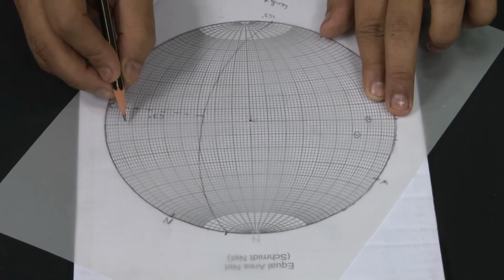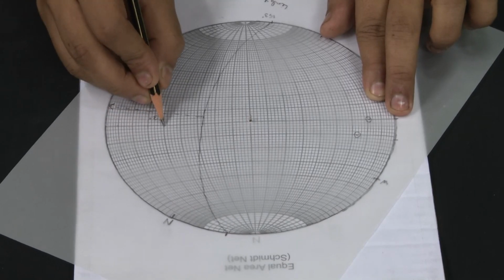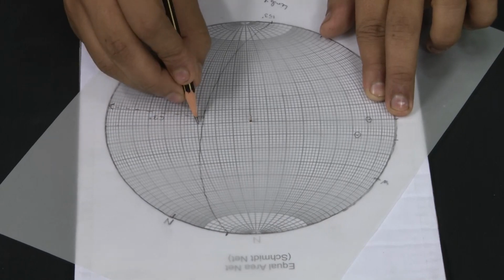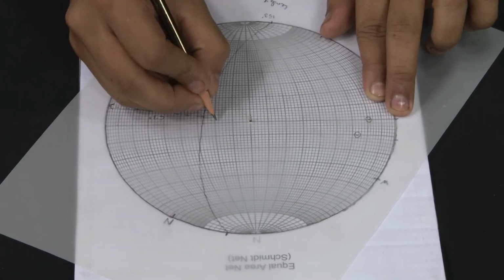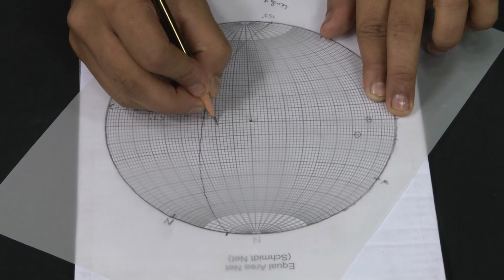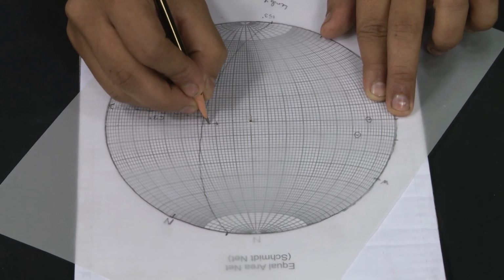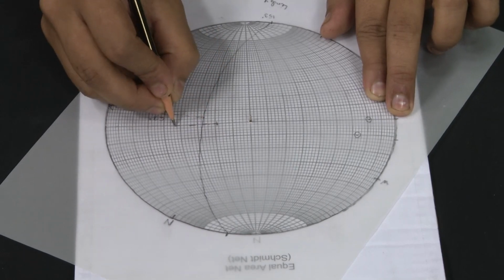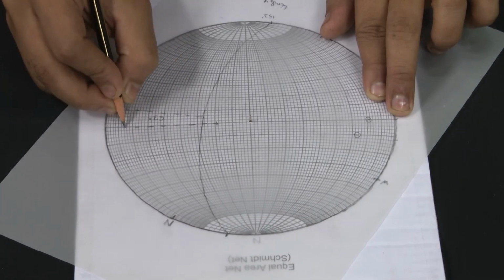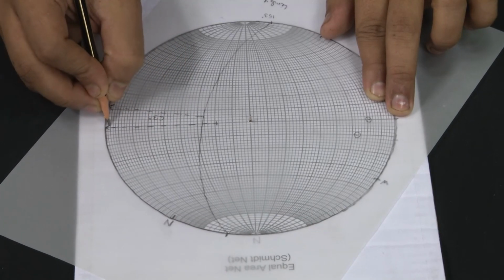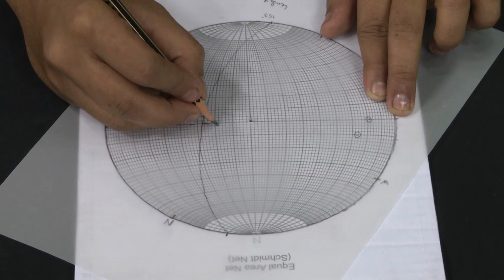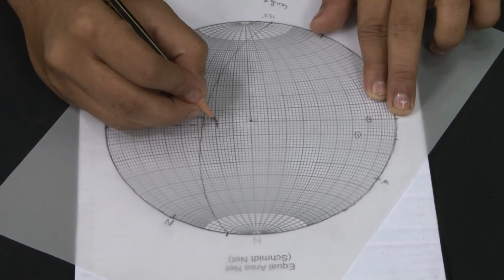So, this is 10, 20, 30, 40, 50, 60, 70, 71. So, clearly again the dip amount is 71 degrees and this represents the second limb of the fold.